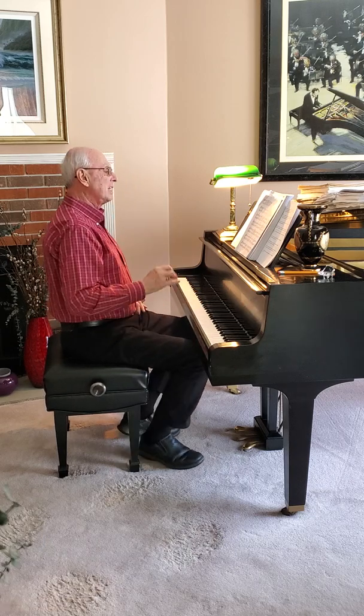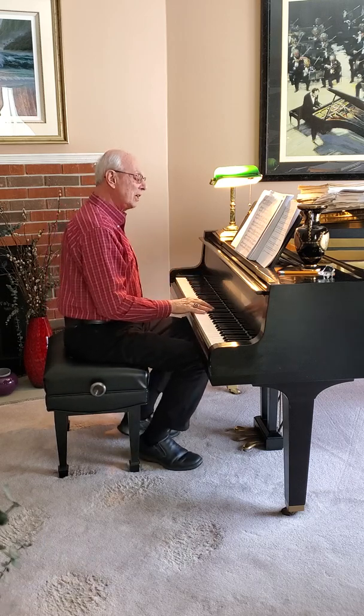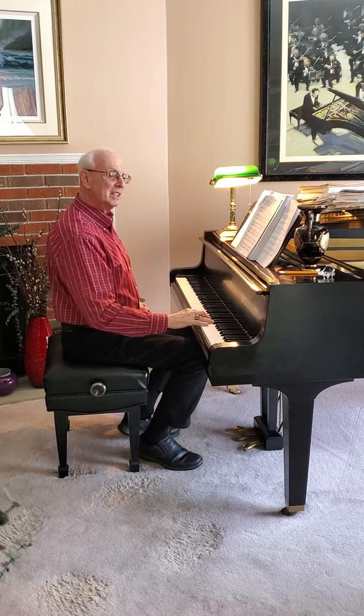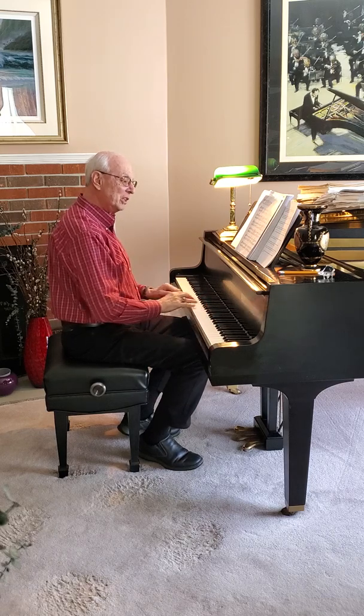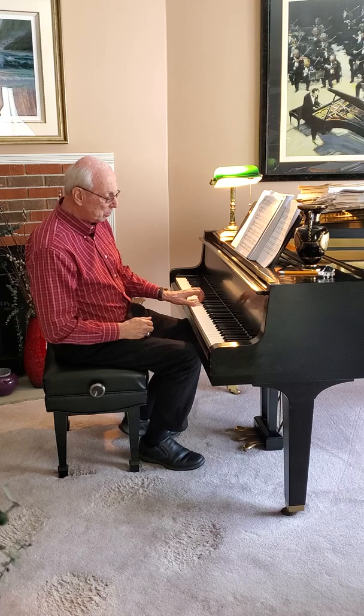The arpeggio, exactly the same as C major. 1, 2, 3, 1, 2, 3. 5, 3, 2, 1, 3. Nothing new. Left hand, 5, 4, 2, 1, 4, 2.